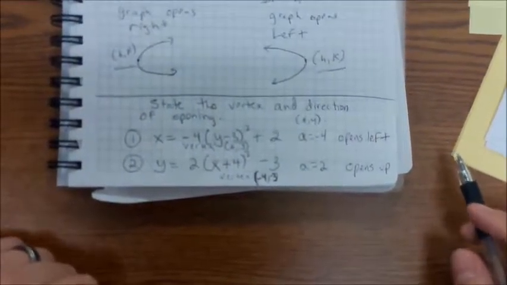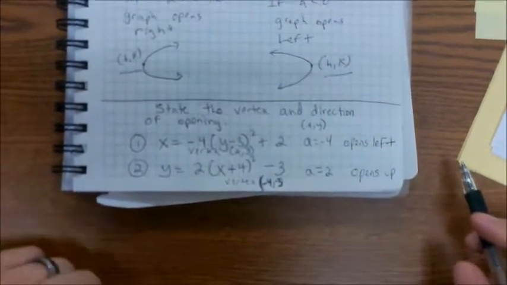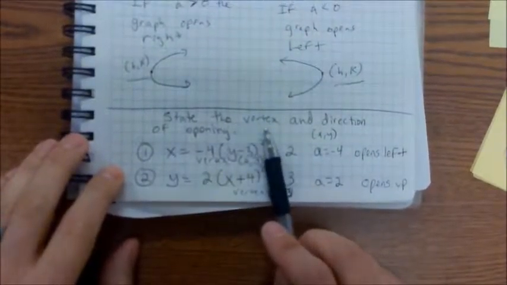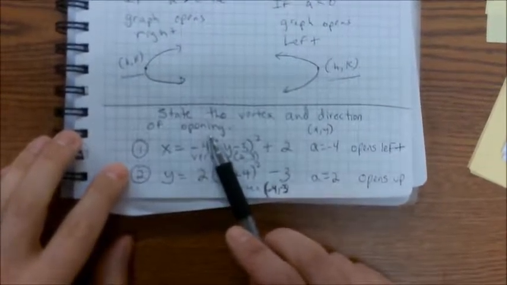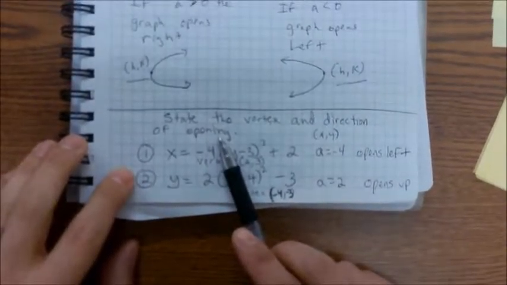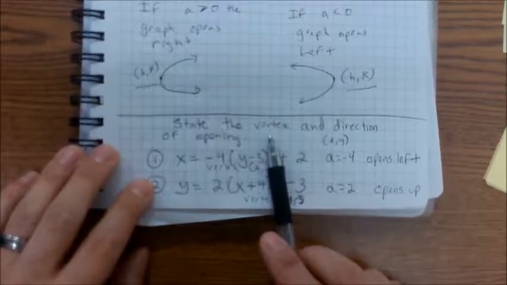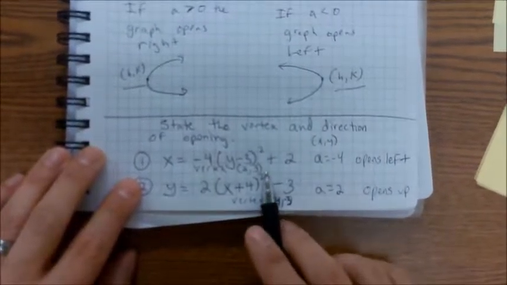Two very important things when we talk about parabolas that are necessary for success on finding a focus and directrix are stating the vertex and the direction of opening. Without that, we're going to have trouble finding the focus and the directrix, so it's very, very important that we do that. The previous notes should help you out and guide you.